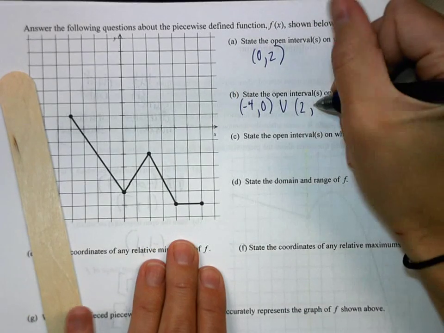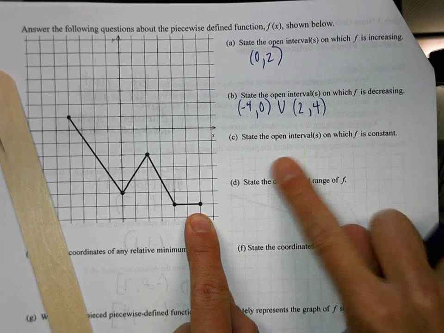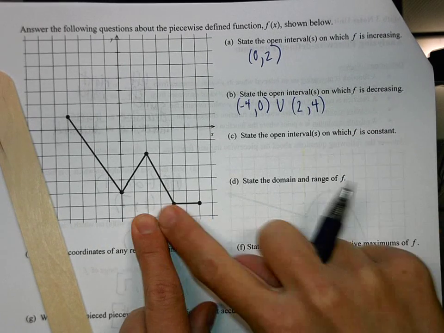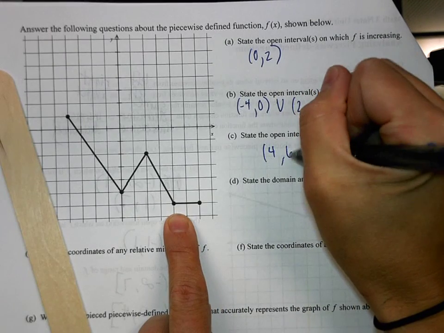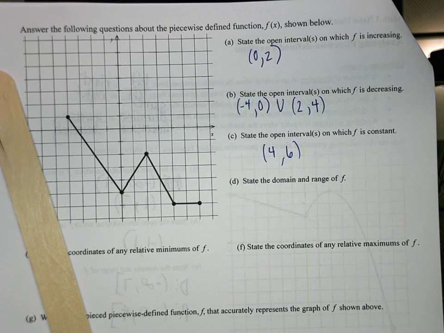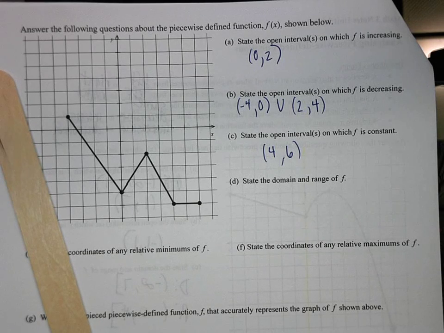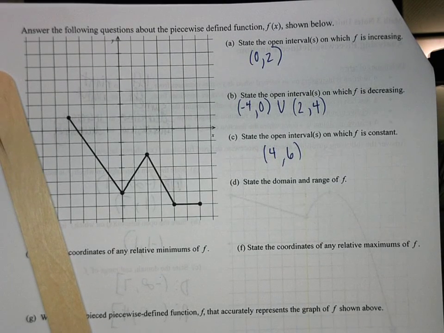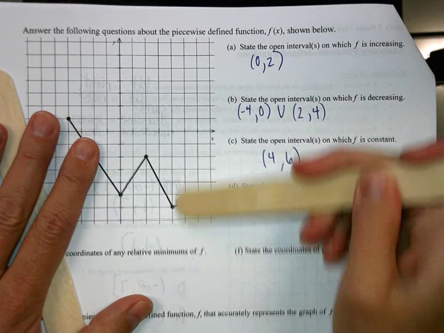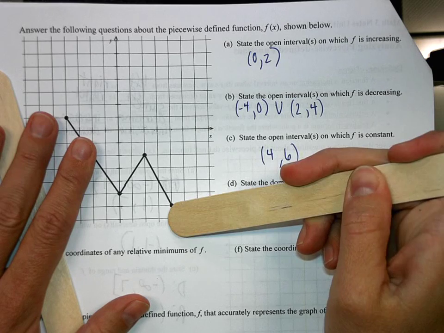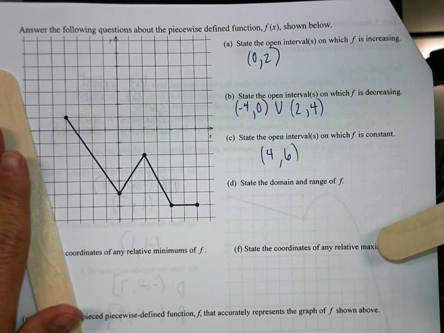6, 4. 4. Okay? Because then here, do you see where it says, when is it constant? It's constant, it's staying the same. Constant means staying the same from the interval 4 to 6. Do you see why that is 4 to 6? Do you see how that's constant? Let's see. So 1, 2, 3, 4. Right? Yeah, no, so you have to use your x-axis, what values those are at. Okay?